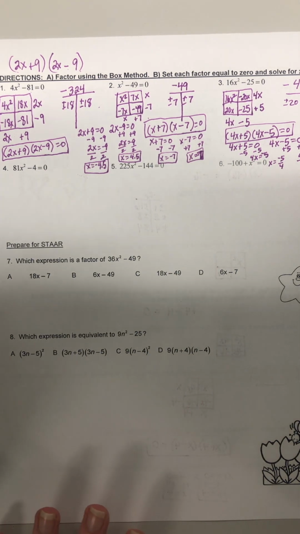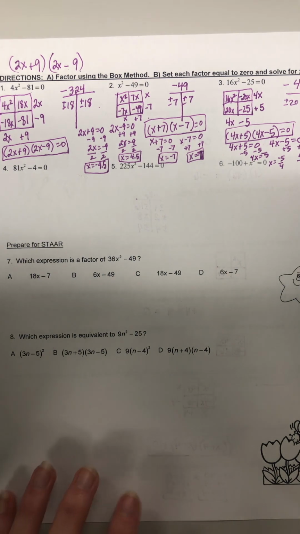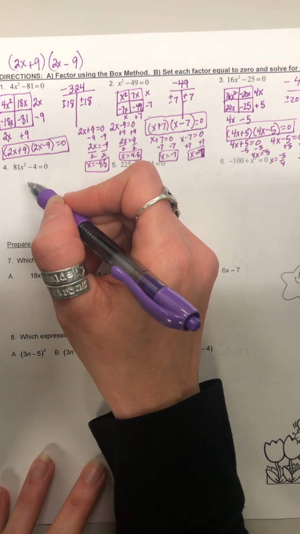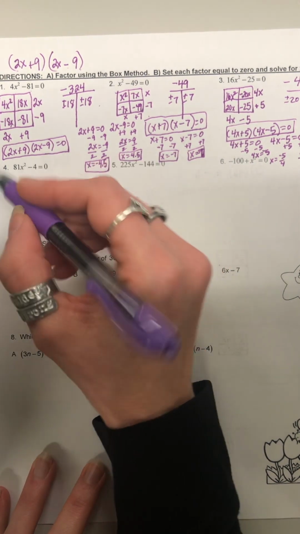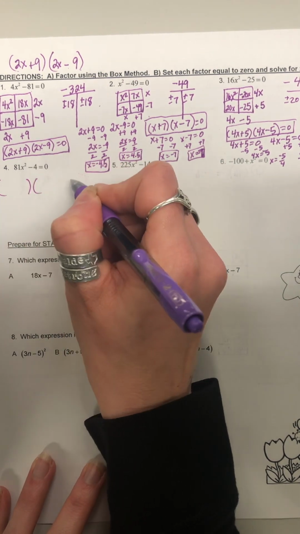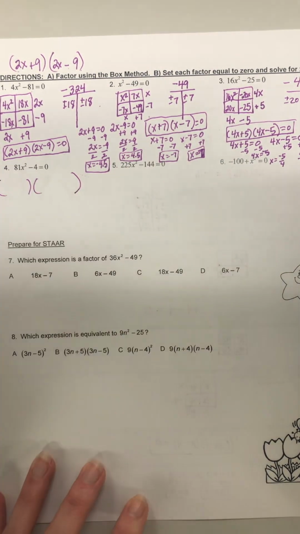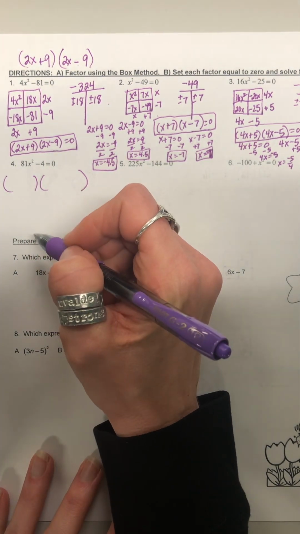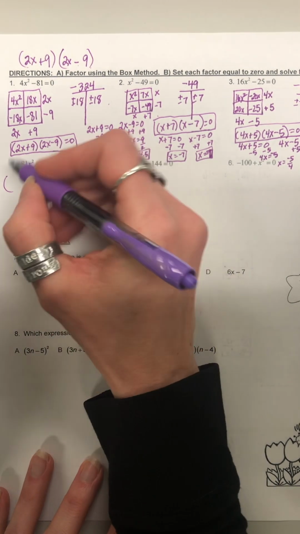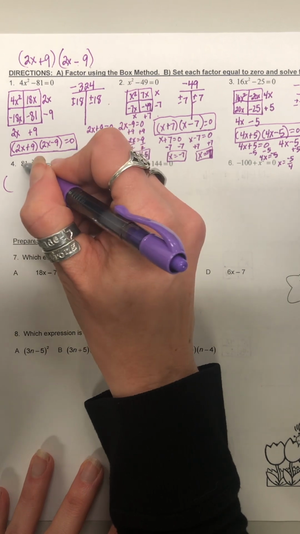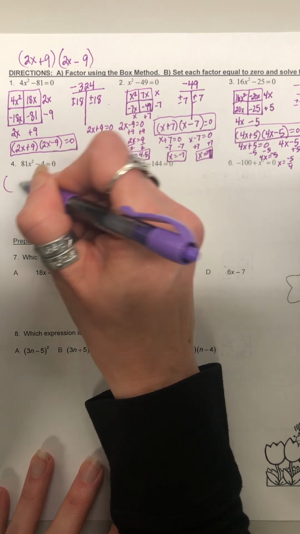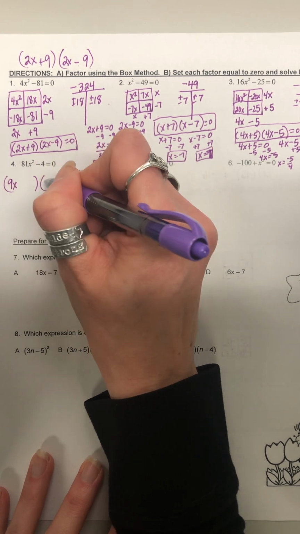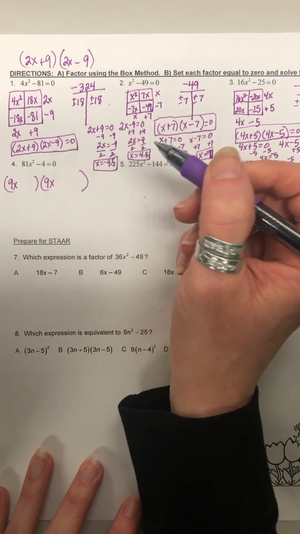The method is not so important as that you know how to get the factors. So let's see how we could do this one using the shortcut. I'm going to start with double sets of parentheses. What is the square root of 81? What number multiplied times itself gives you 81? That would be 9 times 9. And so the square root of 81x squared is going to be 9x times 9x.